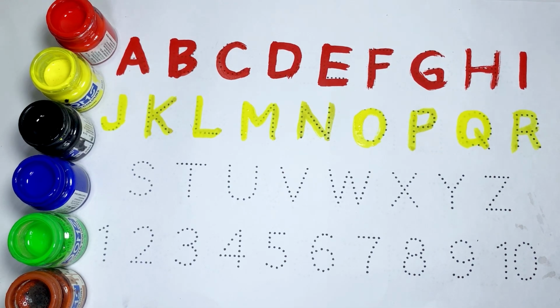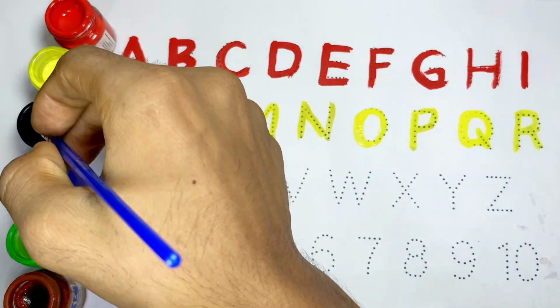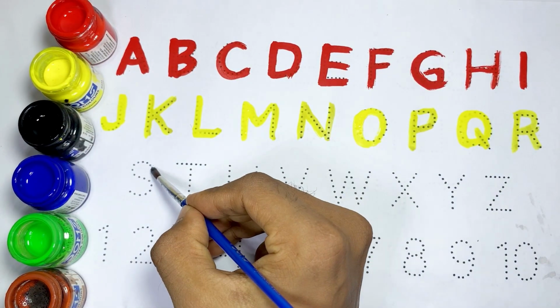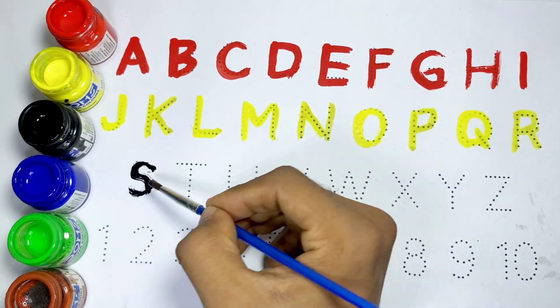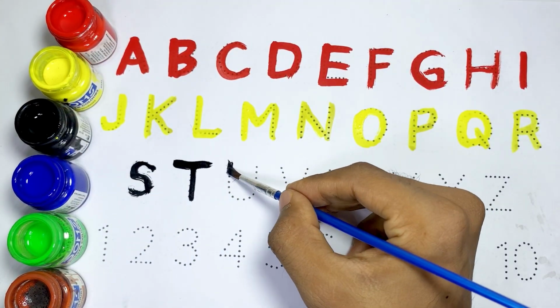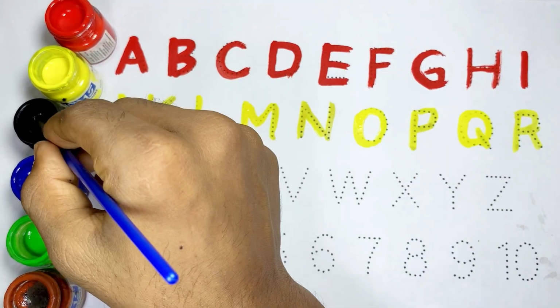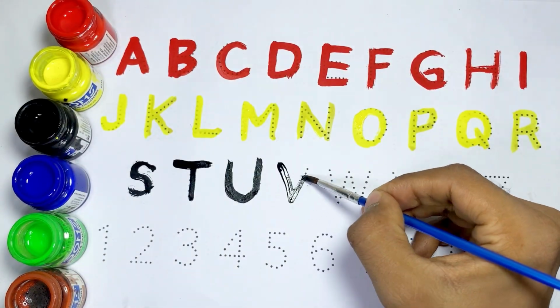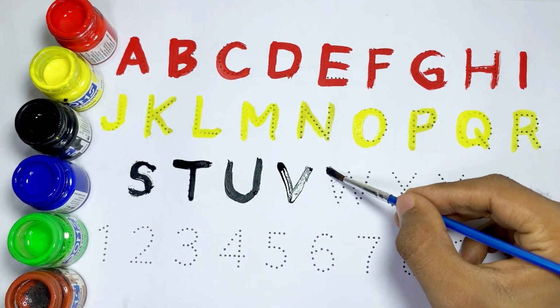R for rose. It's now you draw S and use black color. S for sun. T for teacher. U for umbrella. V for van.